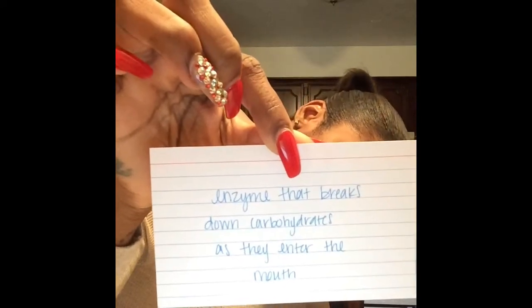Enzymes that break down carbohydrates as they enter the mouth. Salivary amylase. Produced by glands on the tongue. Begins digestion of lipids, enzymes, and activated in the stomach.